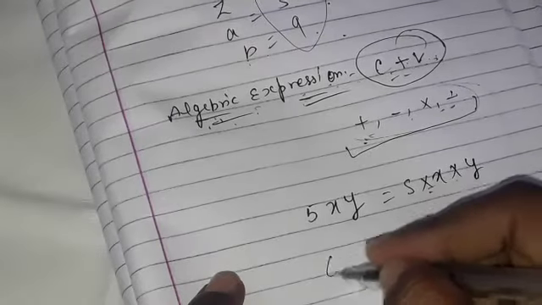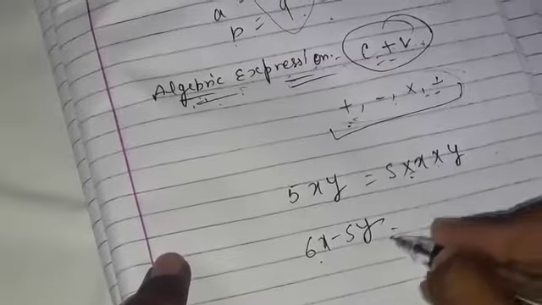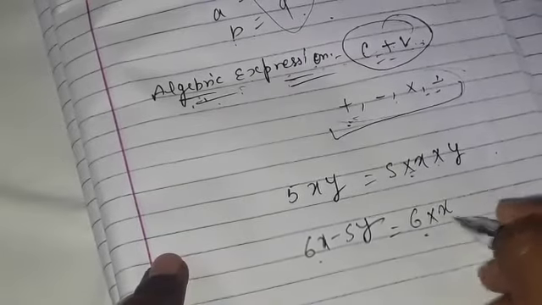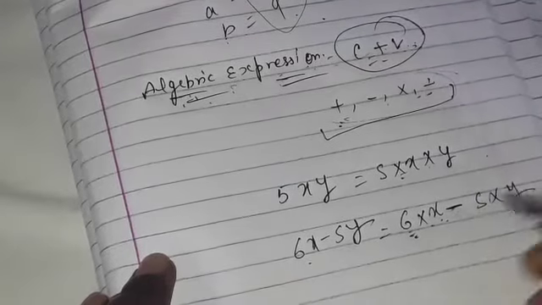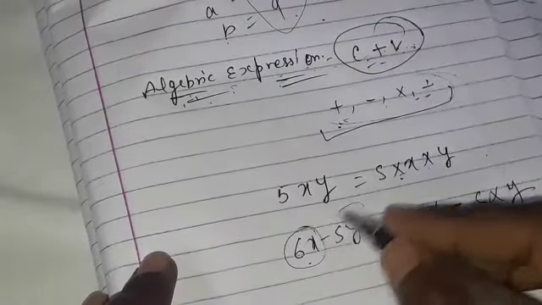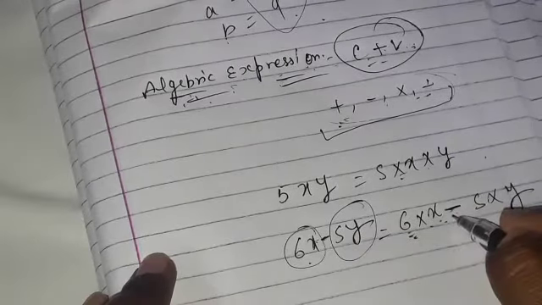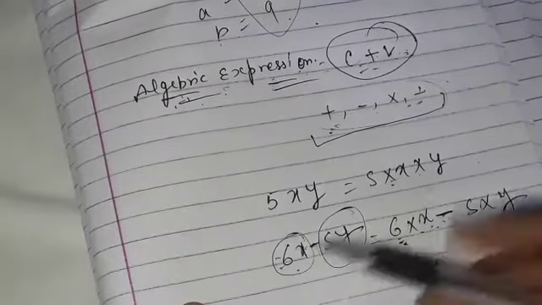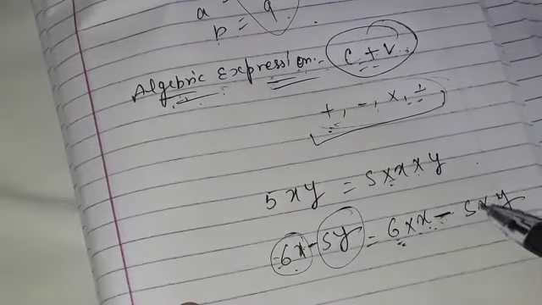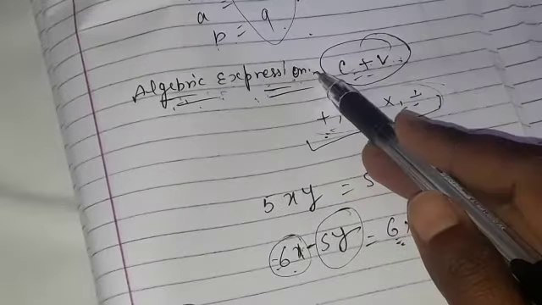So they are multiplying in this case. If I am talking about 6x minus 5y, so what is the meaning of that, class? 6 into x, constant into variable, minus 5 into y. So here you can see 6x and 5y and the subtraction part is there. So your constant and variable are multiplying here, and they are subtracting each other. So this is how you find the algebraic expressions.